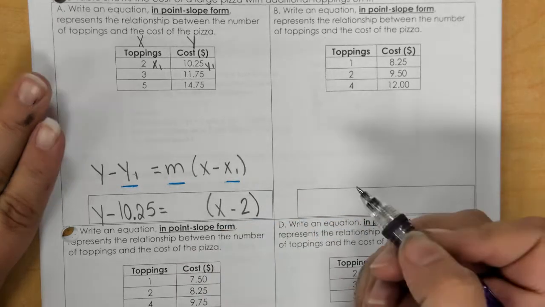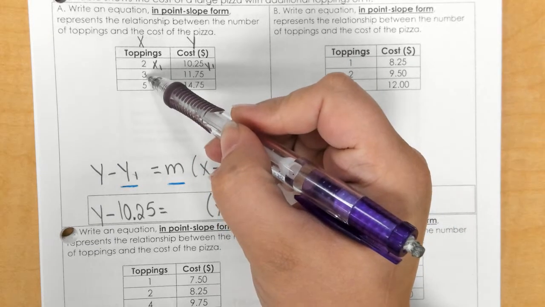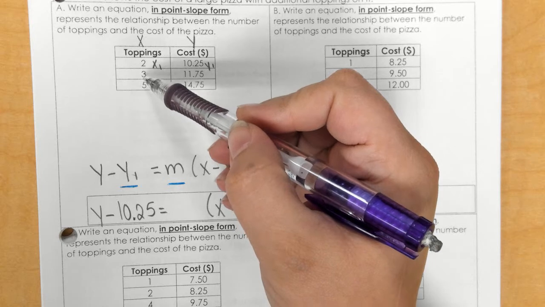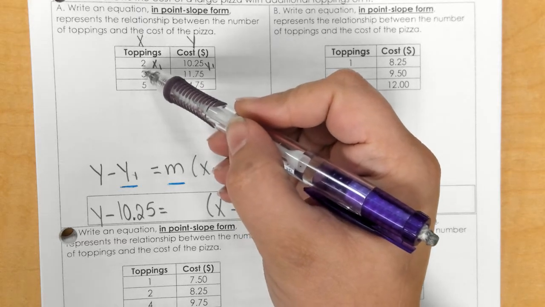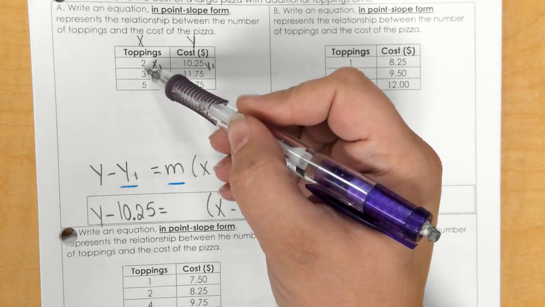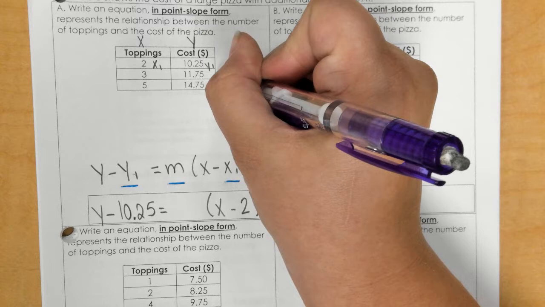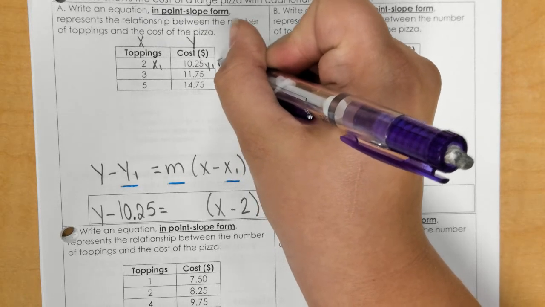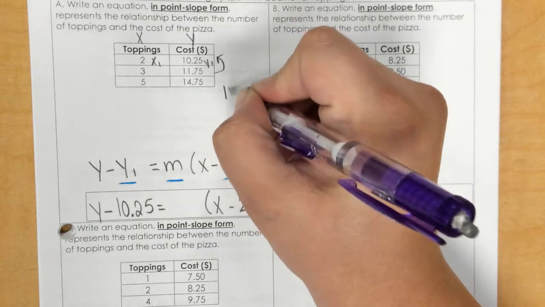So now how do we find m? What you do is you look for the first 2 numbers that are consecutive. So like 2 and 3 are consecutive. 3 and 5 are not, meaning that 3 and 5 skip 4. So 2 and 3 are consecutive. They are right next to each other. So then I go over here and look at these 2, and that means I subtract them. So I say 11.75 minus 10.25.